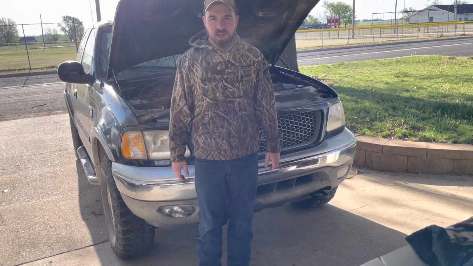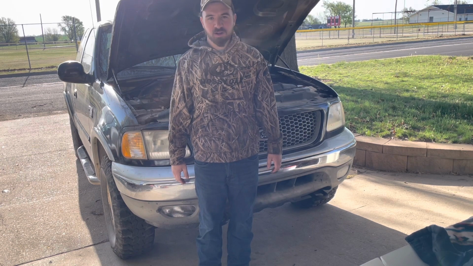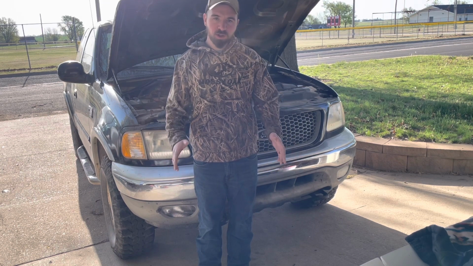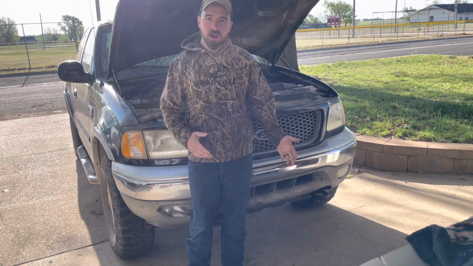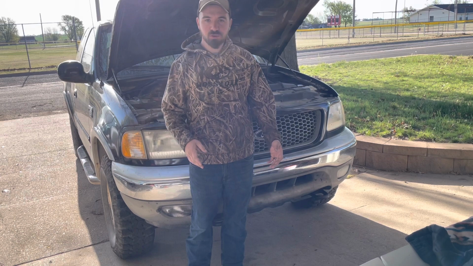My name is Jake. Today we're going to be working on this 2001 F-150 that has a pretty active misfire. The first step in any diagnostic is to run codes. After running codes, we found that this truck has a P0355 ignition primary E control circuit.